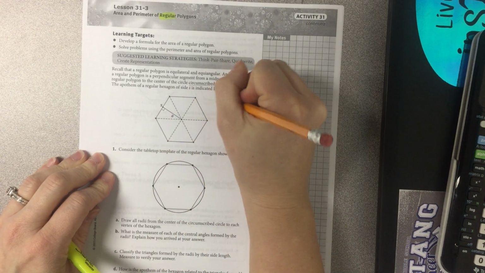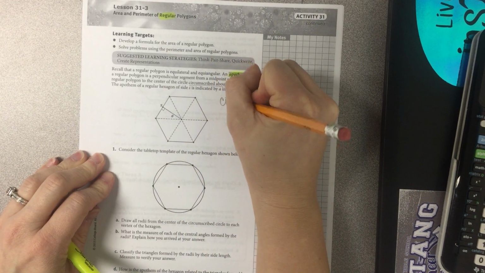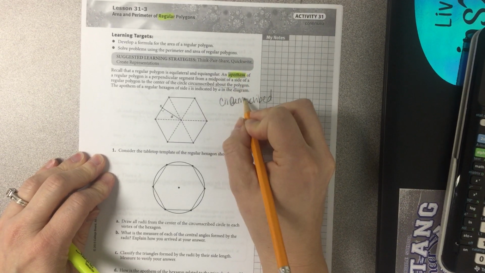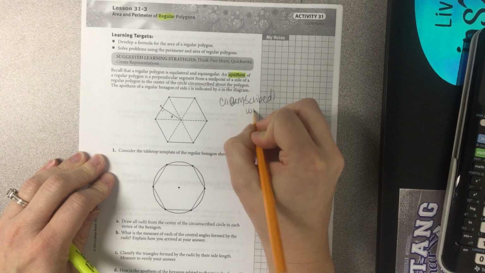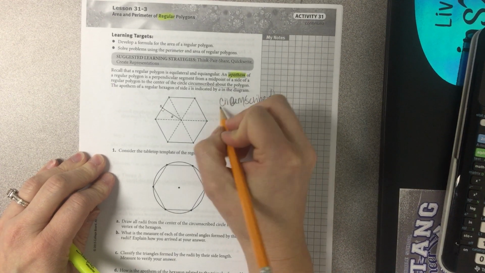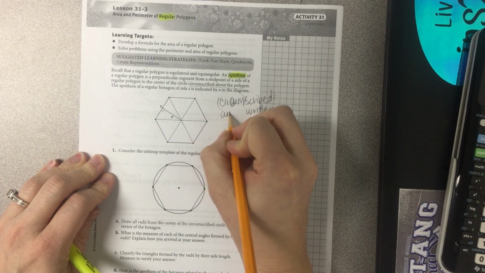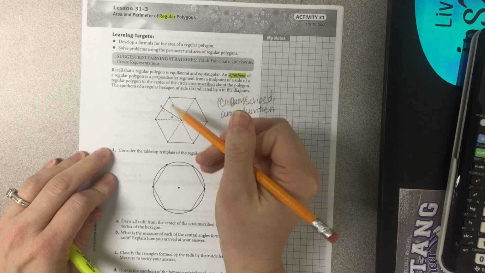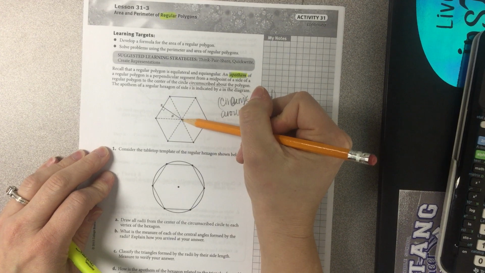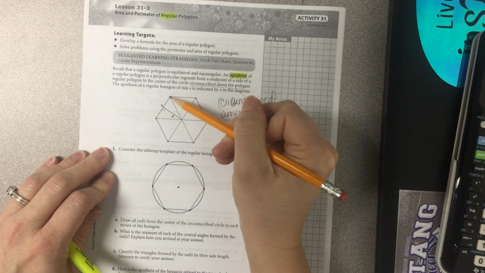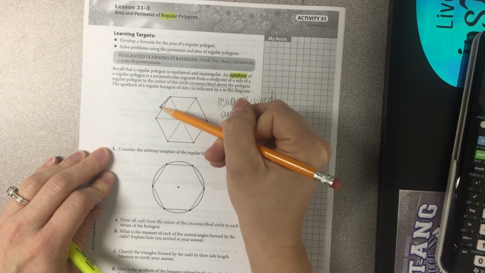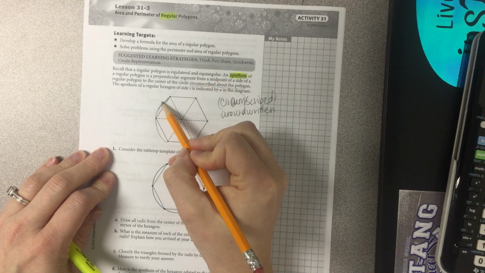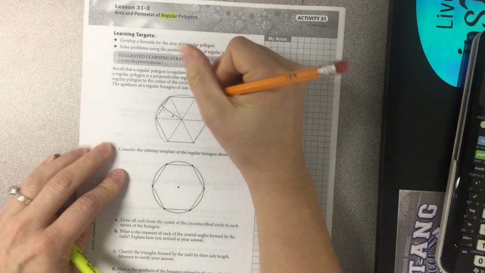Circumscribed. If we break that word down, scribed means written, and circum means around. So it's a circle that is drawn around where the center is here, and each of the vertices of our polygon is on the circle. My circle is not perfect, but this is essentially what's happening.